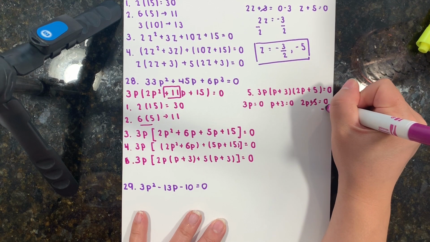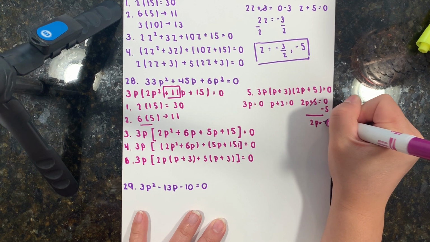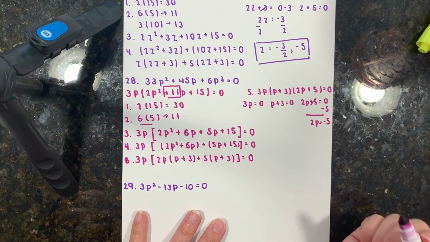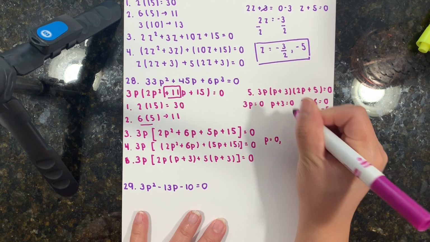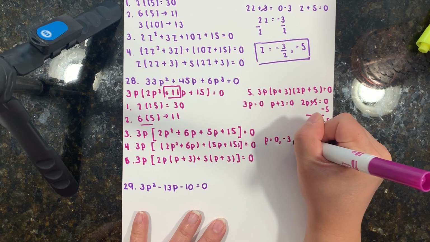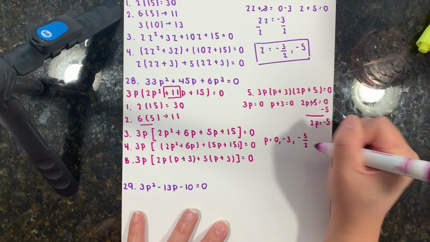Moving the 5 to the other side makes it negative 5. So you get 2p equals negative 5. So my result for the first one would just be p is equal to 0. My result for the second one would be negative 3. And my result for the final one is going to be negative 5 over 2.